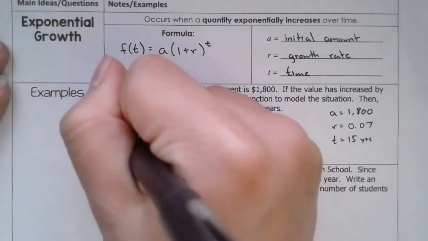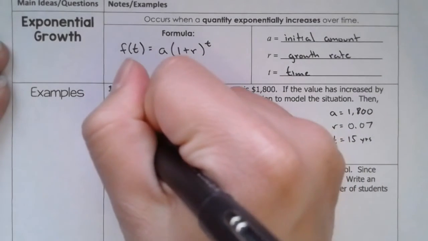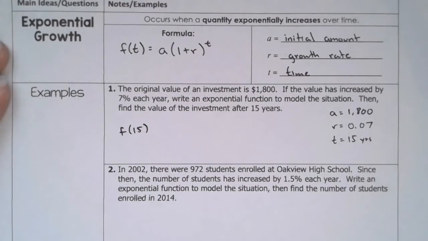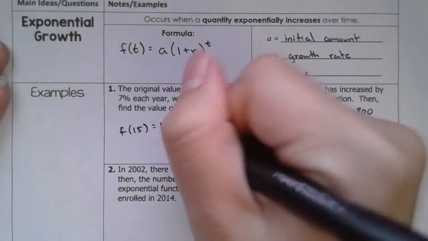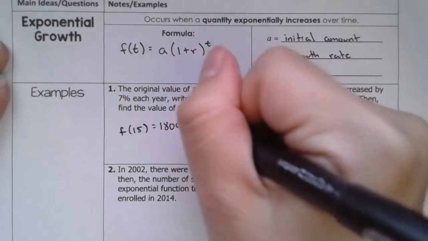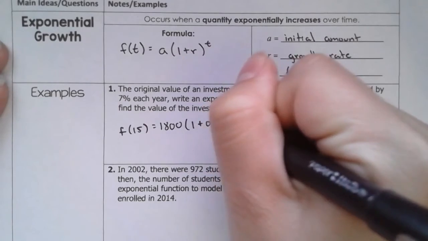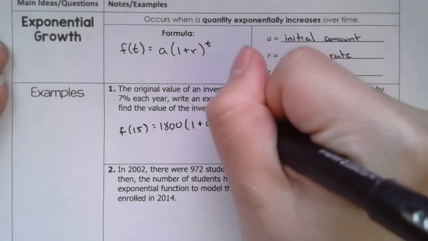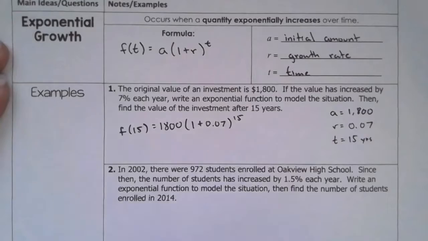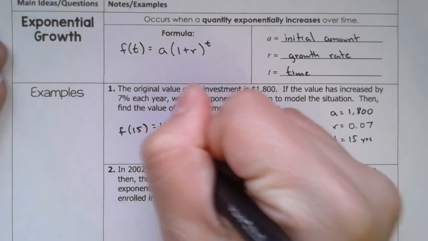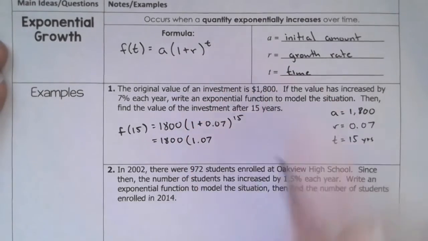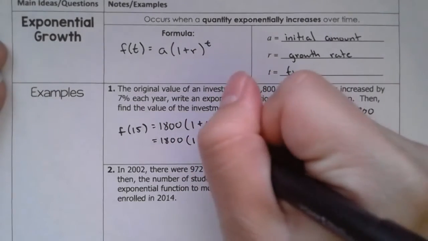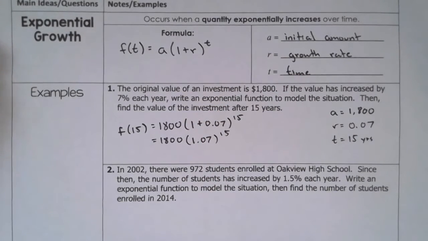So you have F of 15, because T is 15, is equal to 1800 times 1 plus R to the 15. And then simplify, you get 1800, and you get 1.07, that's 1 plus 0.07 to the 15, and then use your calculator here.